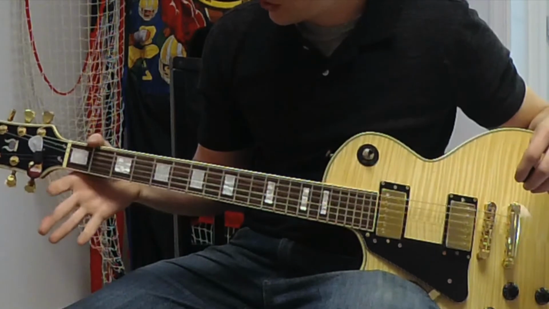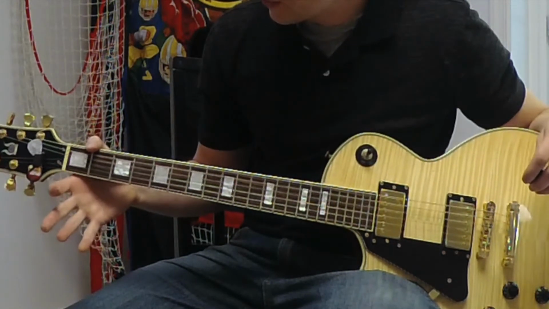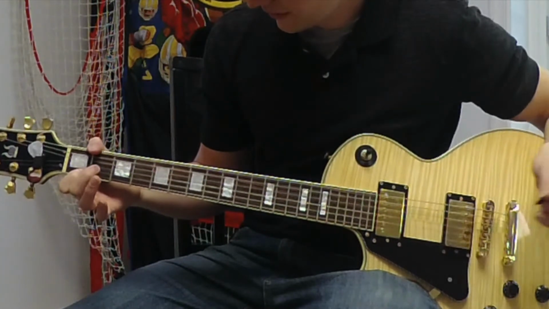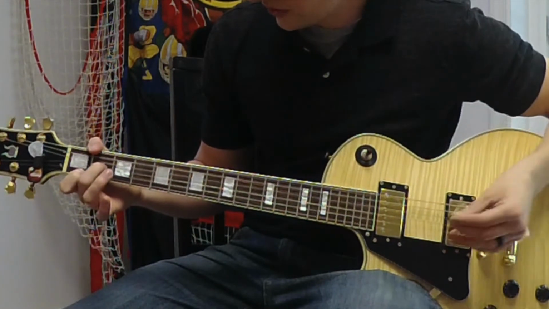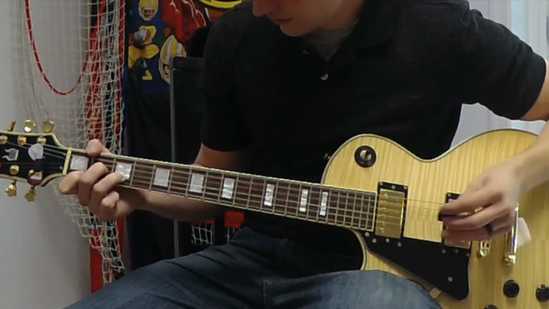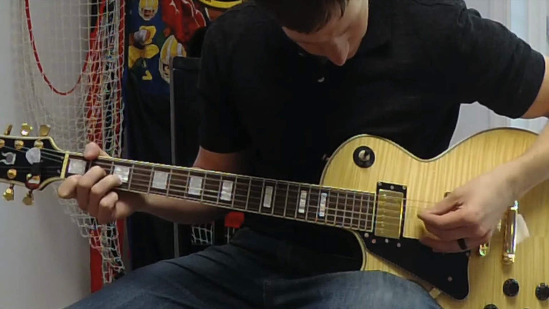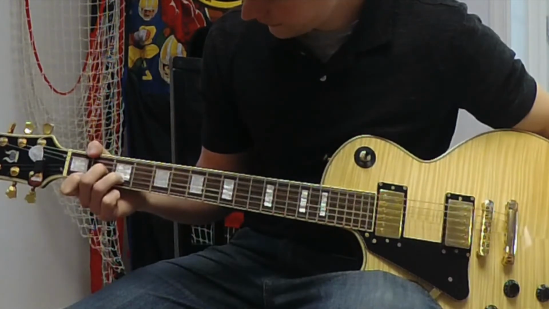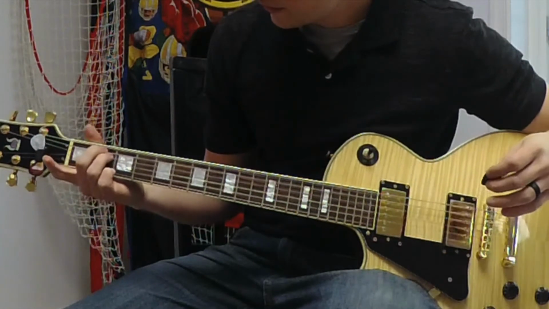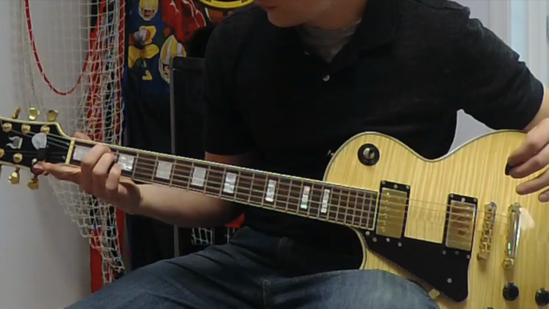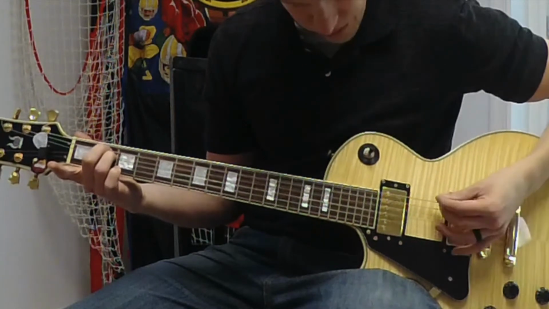D minor chord, we're going to keep muting out that low E string with our thumb. First finger, fret 1 on the high E string. Second finger, fret 2 on the G string. And third finger, fret 3 on the B string. E minor, second and third fingers on fret 2, second finger on the A string, third finger on the D string, everything else is open.